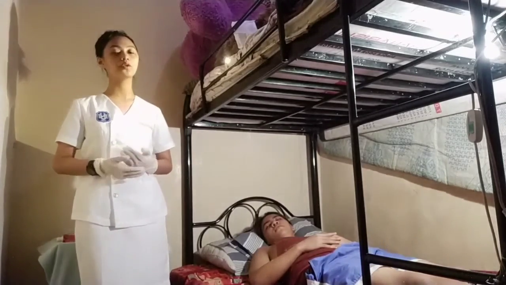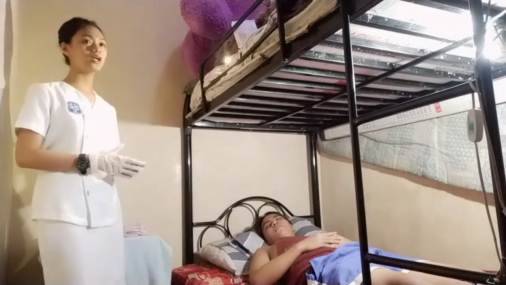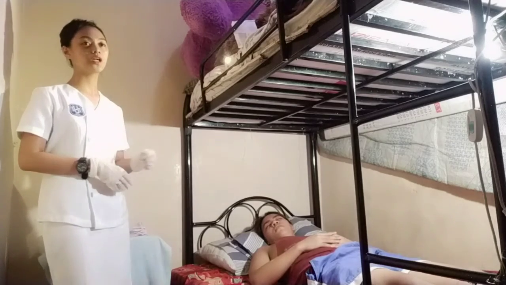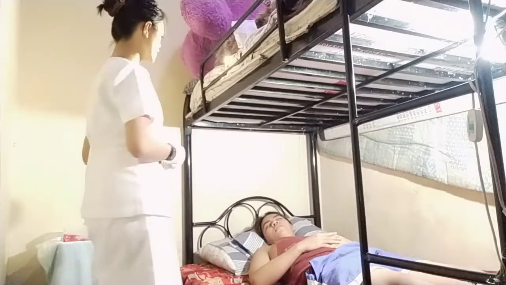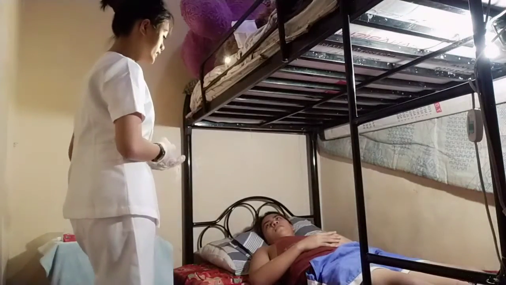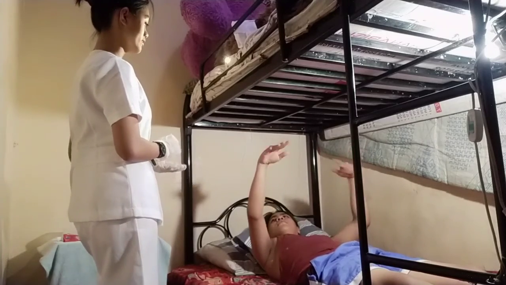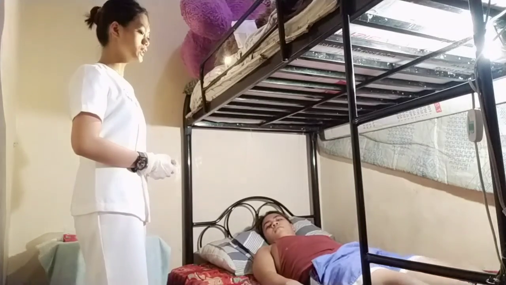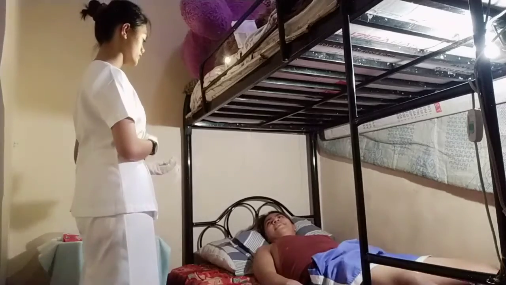For today, we're going to perform oral care. Before proceeding to the implementation of the procedure, let us first assess the patient's mobility. So sir, I want to assess your mobility. Can I ask you to raise your hands? Alright, put down. And then can you move your feet? Okay, thank you for your cooperation, sir.